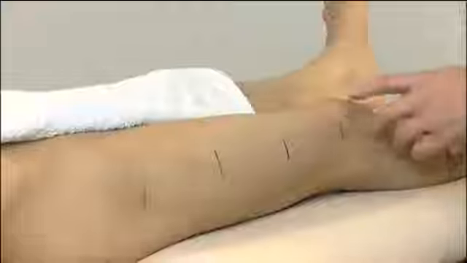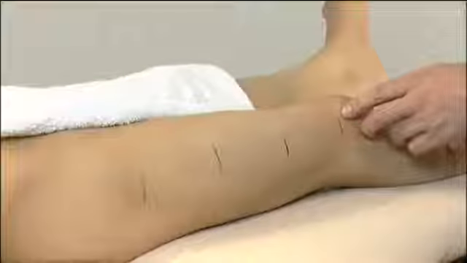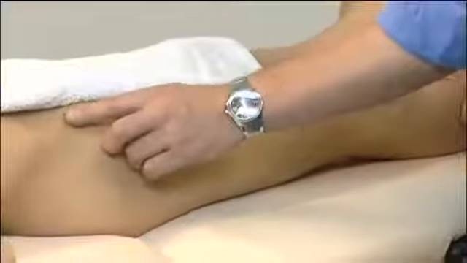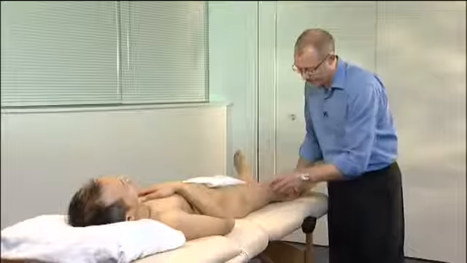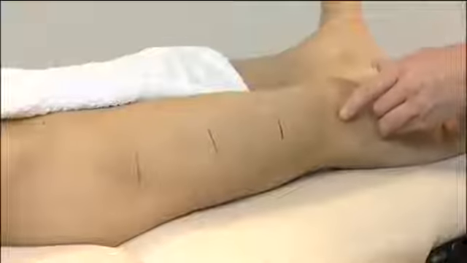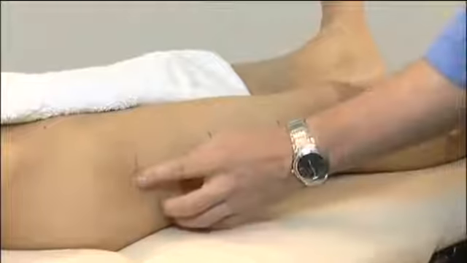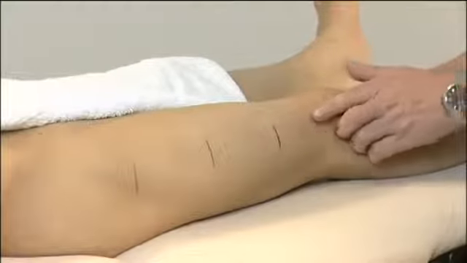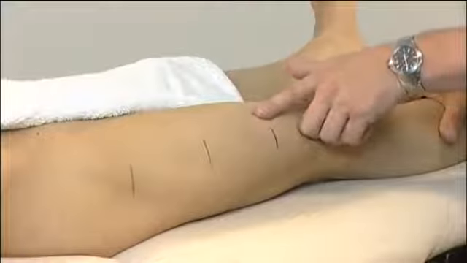Stomach 32 is located 6 cm superior to the superior border of the patella on a line joining the lateral border of the patella to the anterior superior iliac spine. If you divide the distance between the superior aspect of the patella and the prominence of the greater trochanter into 3 equal parts, this point will lie just a little more proximal than the lower third.